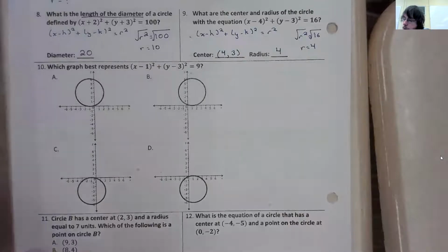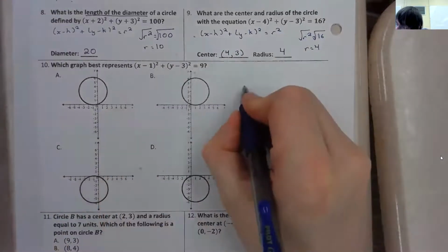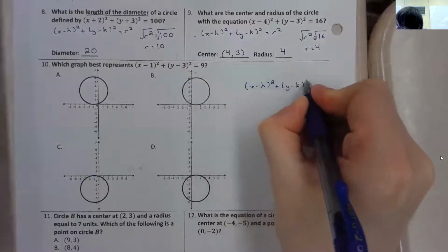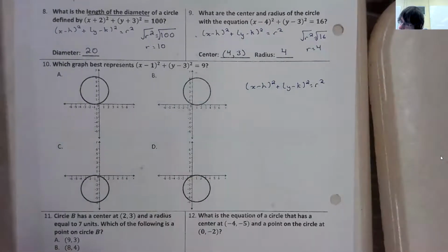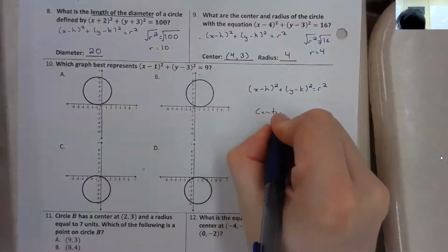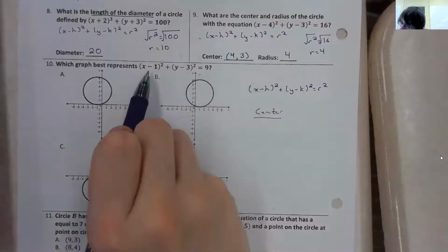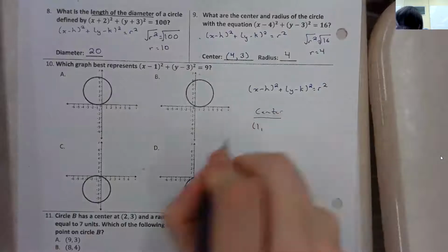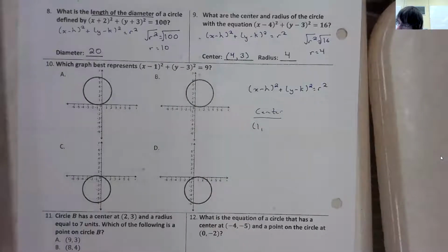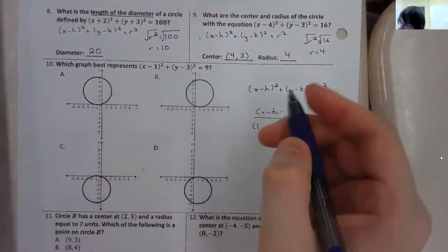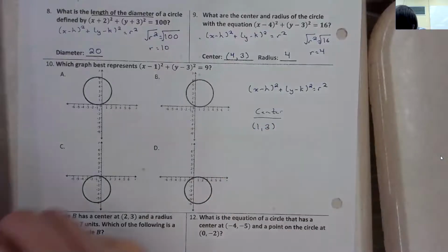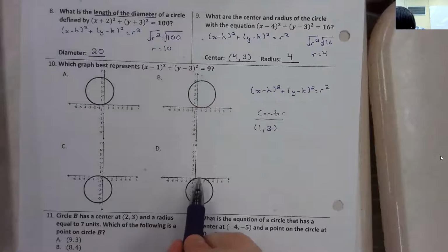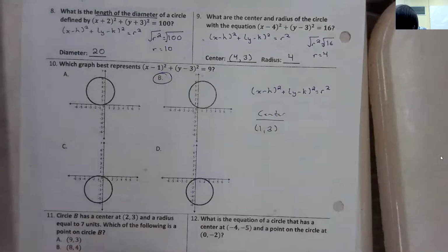So your center is located with the x and the y's. So (x - h)² + (y - k)² = r². So your center is (h, k). When you have a -1 here, your center always has opposite signs. So your x coordinate is a +1. And your y coordinate likewise would be a +3. So if you look here, the only one that has a center at (1, 3) is B.